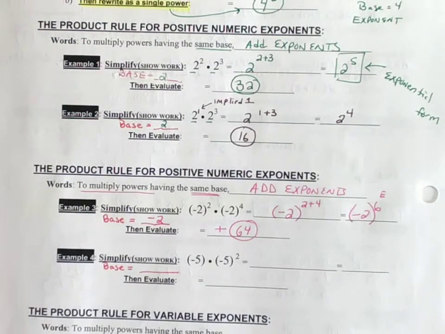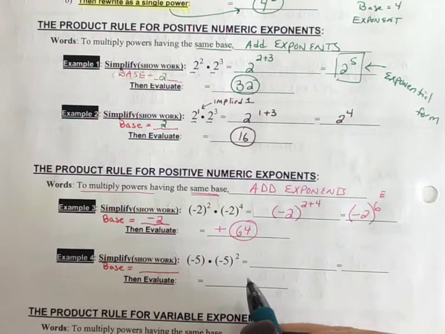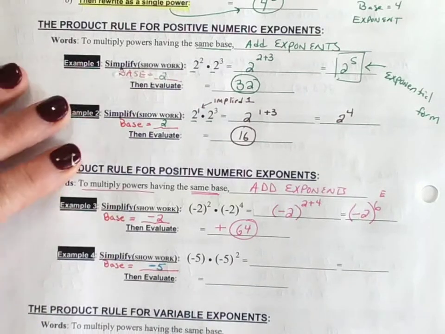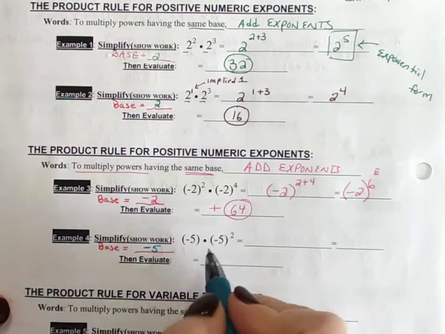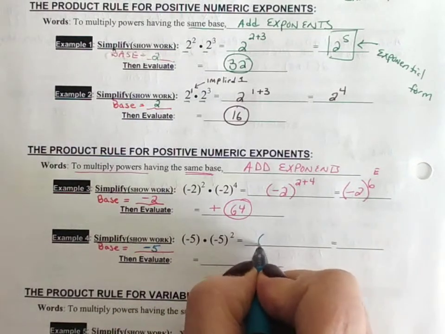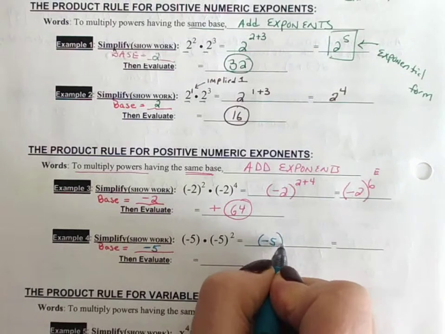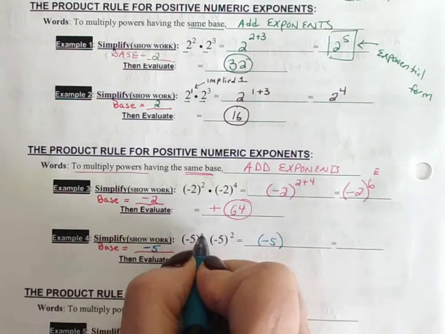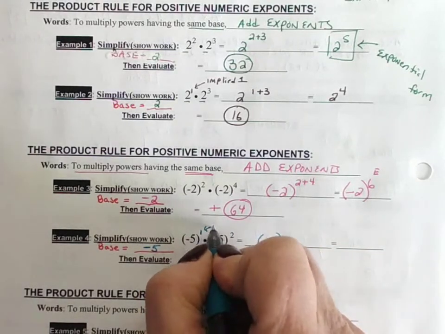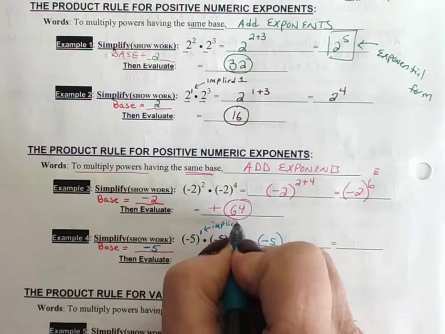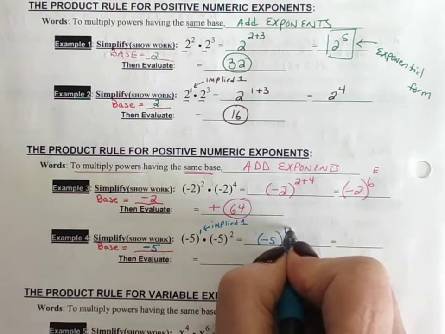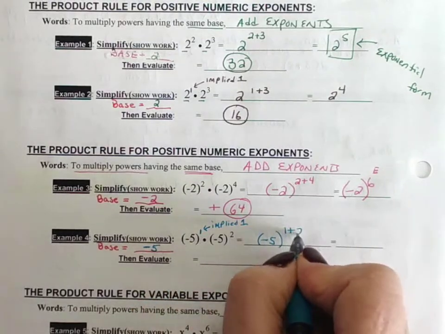One more problem. Here the base is negative 5. We're multiplying. So here we have negative 5. There is an implied 1. So here we're going to add 1 plus 2.